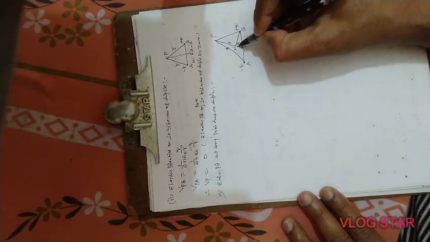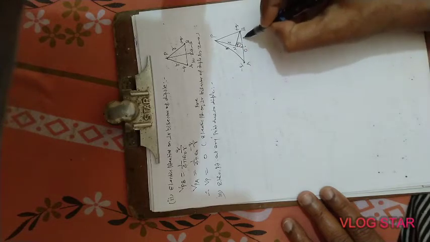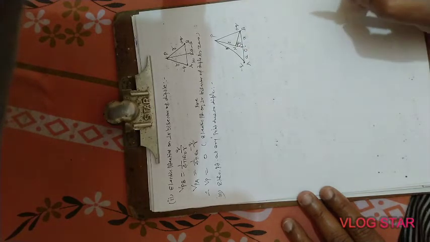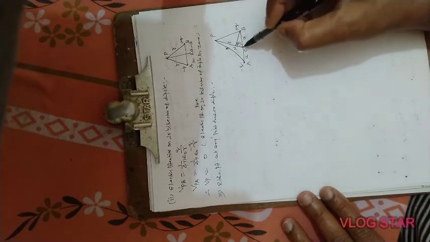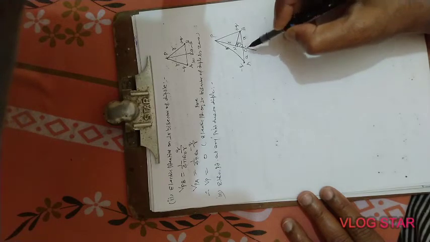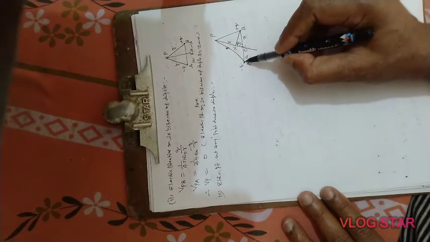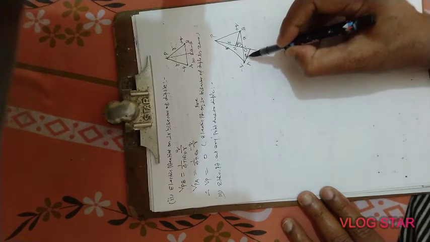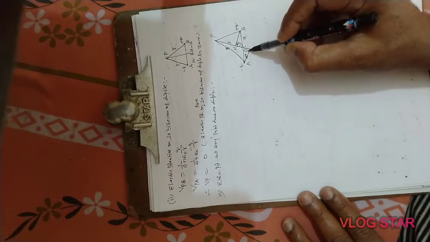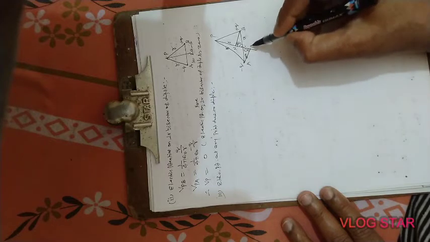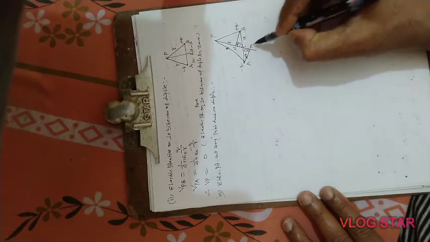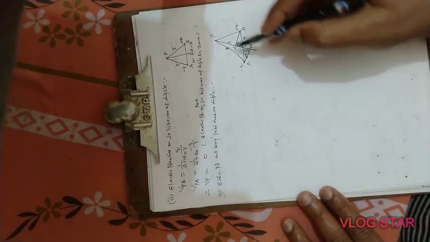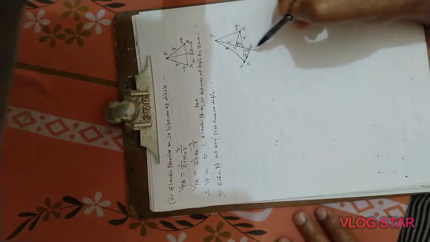This will be a, this will be a. Now we produce this line and draw a perpendicular from here, M, and this one, N, which intersect.